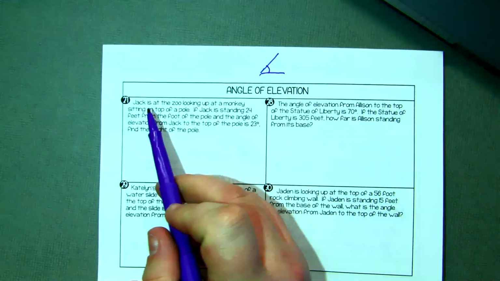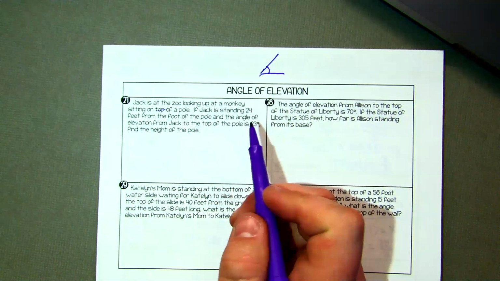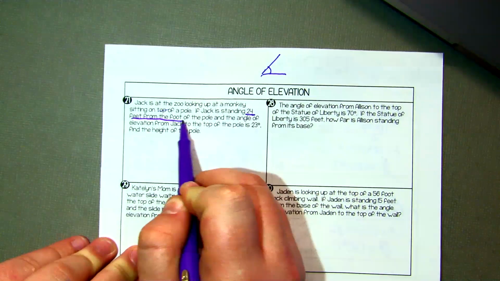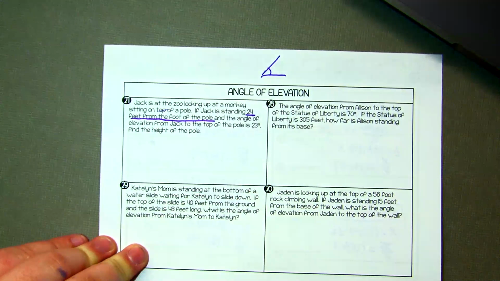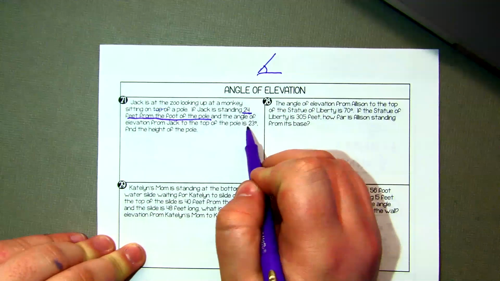On 27, Jack is at the zoo looking up at a monkey on top of a pole. If Jack is standing 24 feet from the foot of the pole, and the angle of elevation from Jack to the top of the pole is 23 degrees, find the height of the pole.